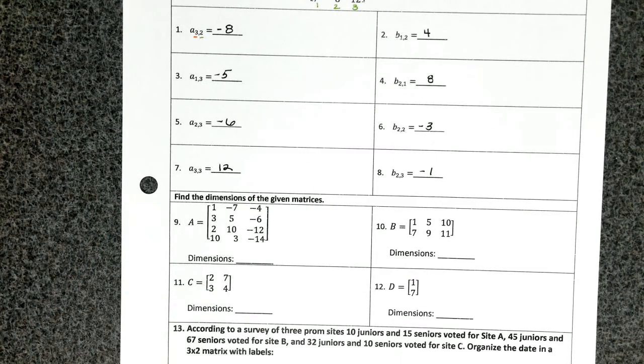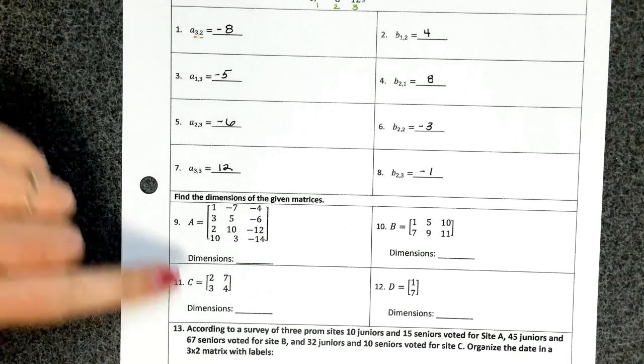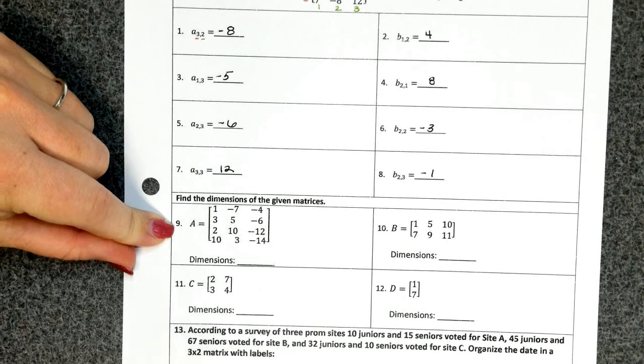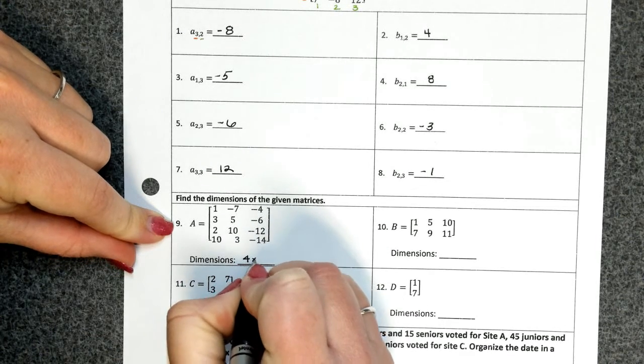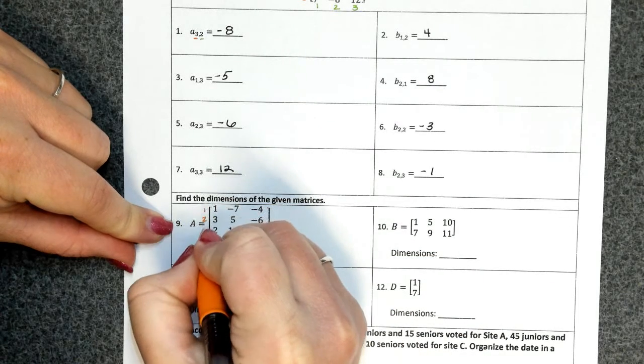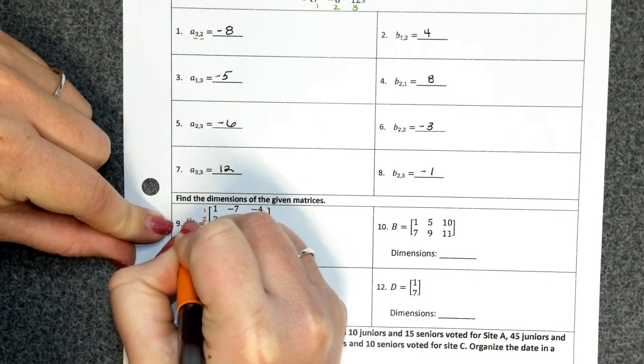Find the dimensions of the given matrices. So here we have 4 matrices. What are the dimensions? This first one. A 4 by 3. Very good. Remember, again, you do rows by columns. So first count your rows. I have 1, 2, 3, 4 rows.